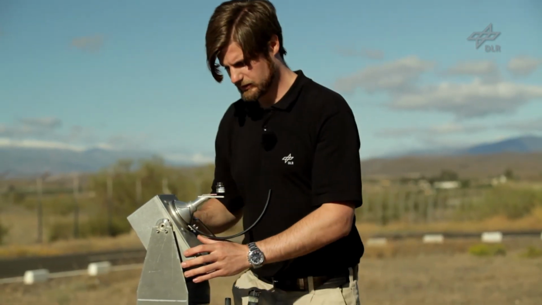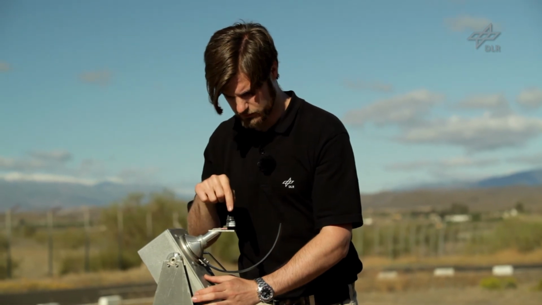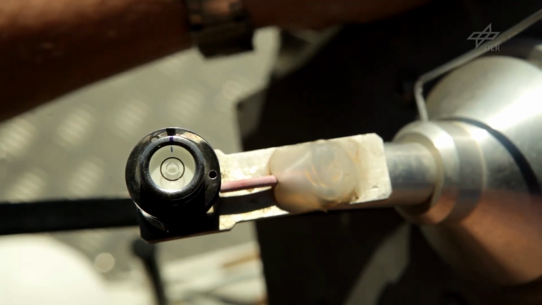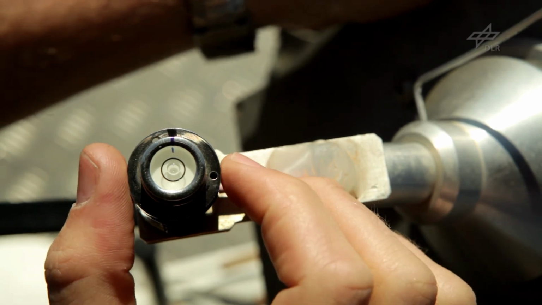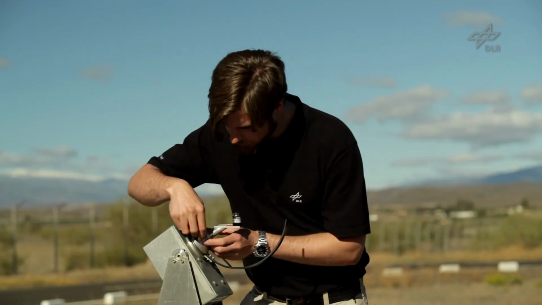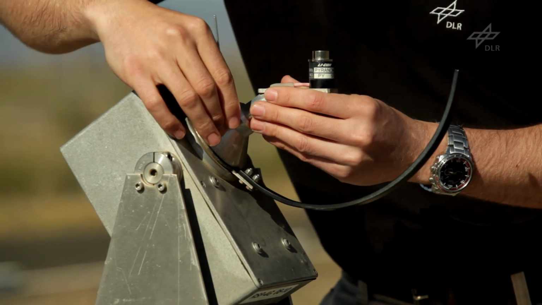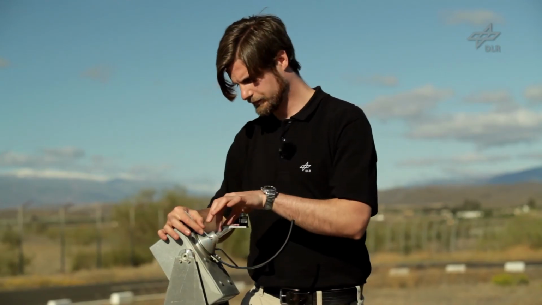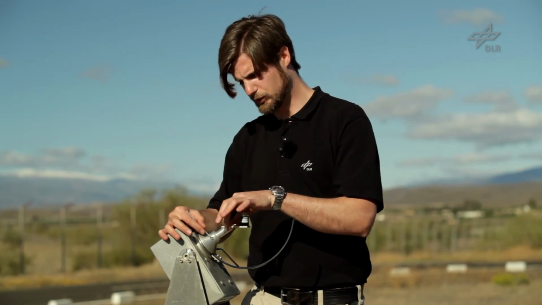And as I said, for the fine adjustment, it's better to look at the water level from the top. Then I open the small screw, and now I can turn this aluminium tube.